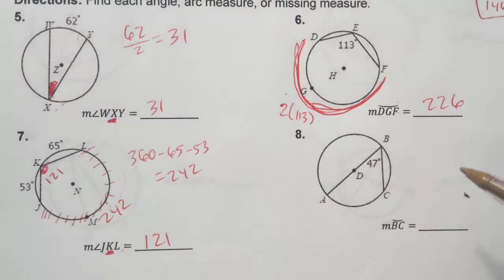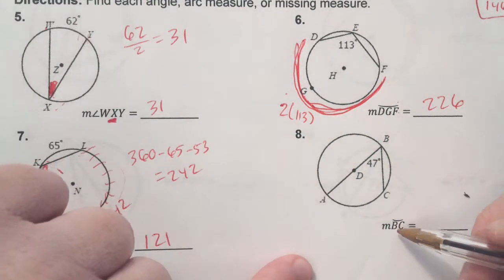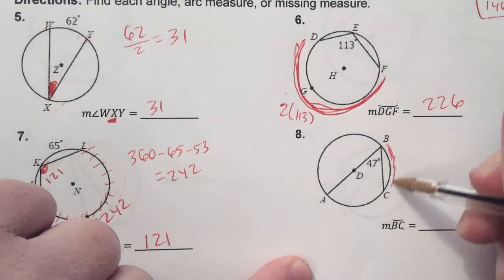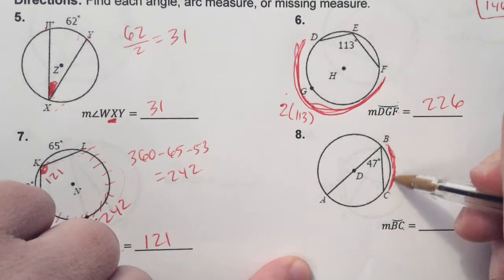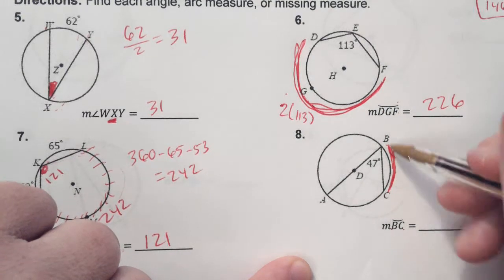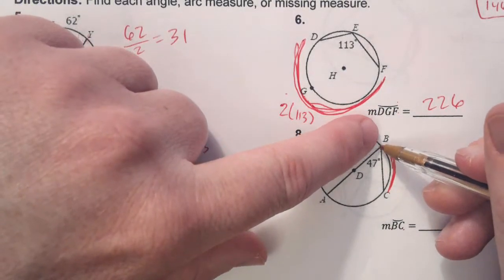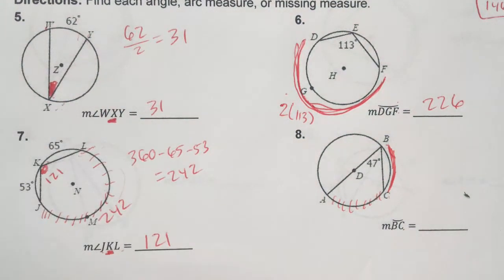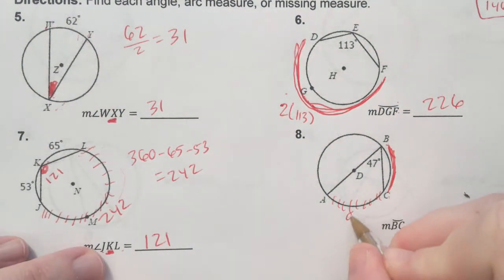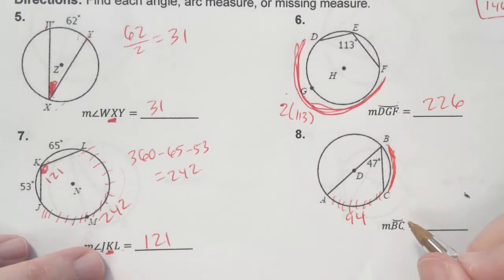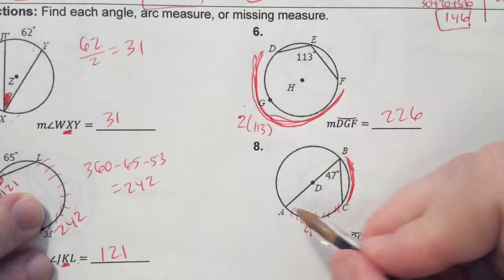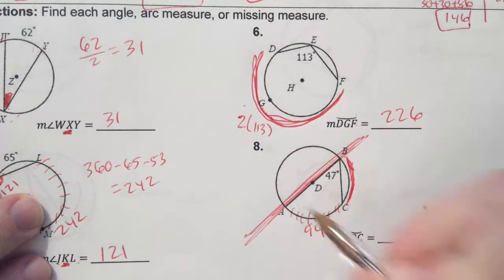Okay, so for number 8, they wanted angle BC. So they want this angle right here. Or sorry, this arc. They want this arc right here. Now, I don't know what that is, but I know 47 times 2 would give me this arc. 47 times 2 gives me 94. But that's not what we're looking for, those tricky little buggers.